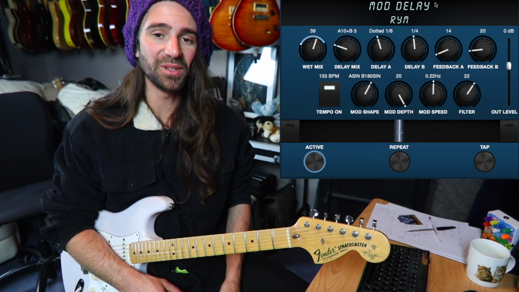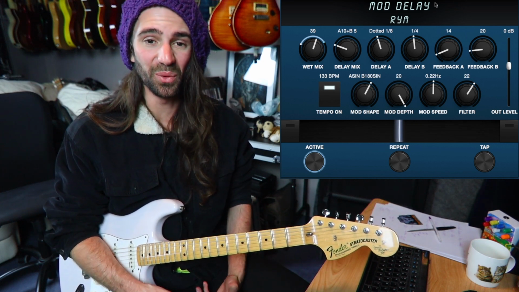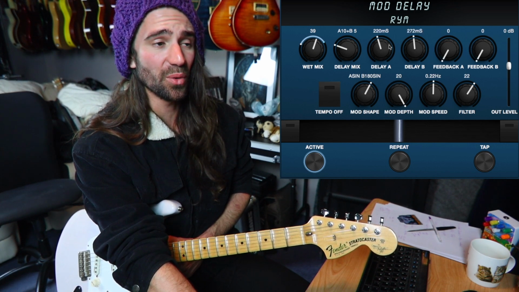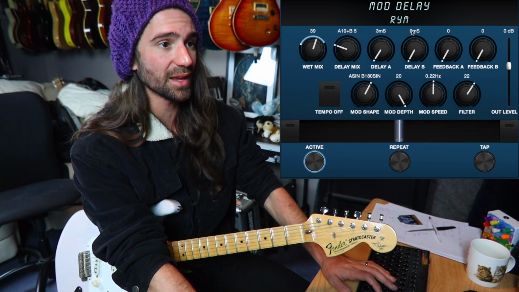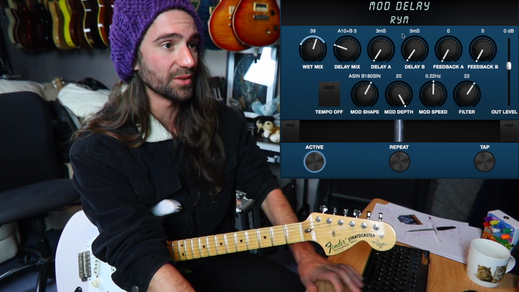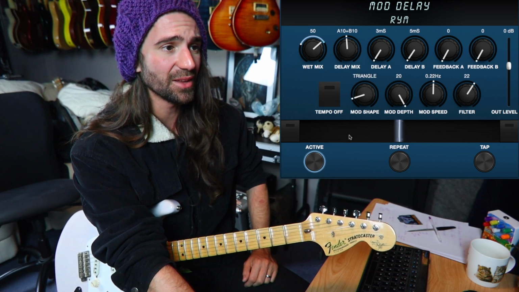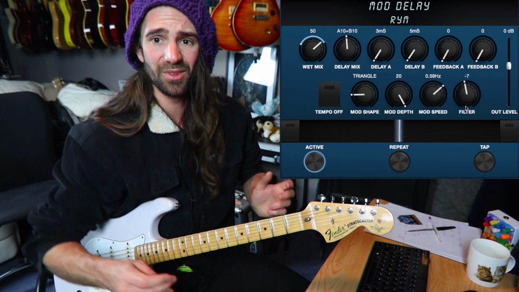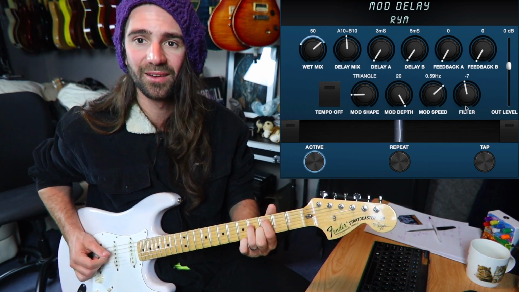But the cool thing about the mod delay algorithm is you can also use it to build things like a chorus. For example, if I set the feedback to 0, I'm going to turn the tempo off. I'm going to set the delay times to be really short, say 3 milliseconds for delay 1, 5 milliseconds for delay 2, and I'll blend the delay mix right up there. I'll set the wet mix to about 50, so we get a 50-50 wet-dry split. And let's go for something like a triangle, and I'll turn the mod speed up and the filter down a little bit. This is a great sounding chorus effect.